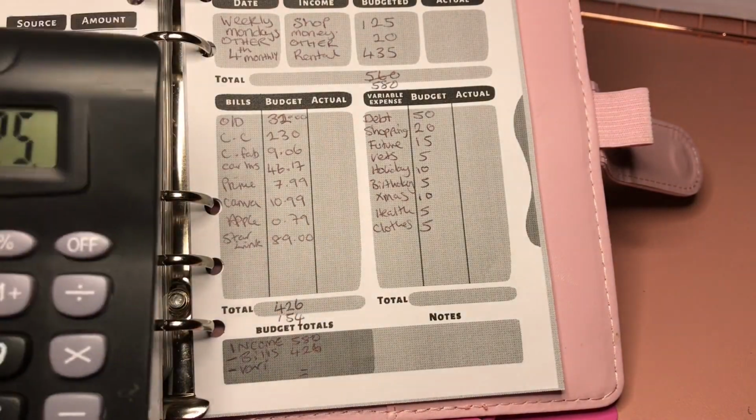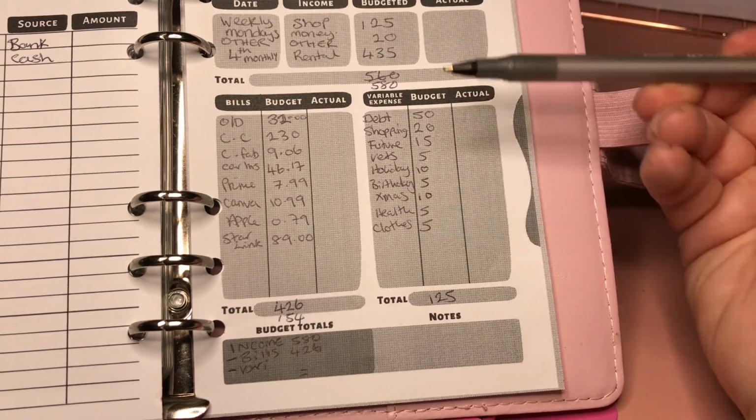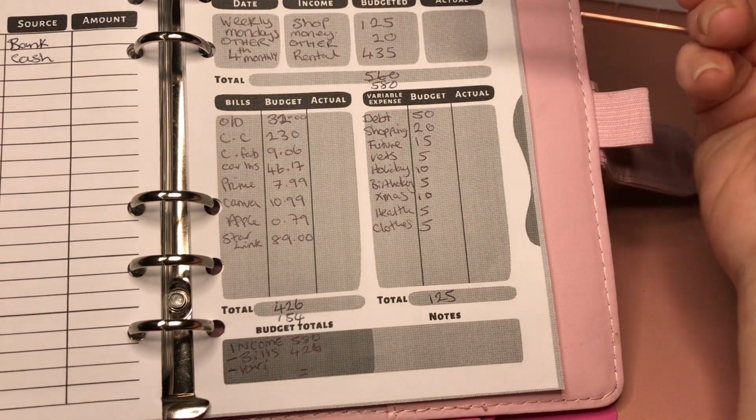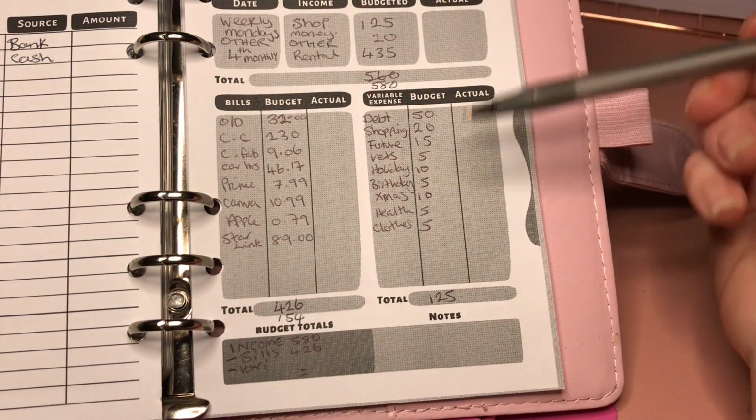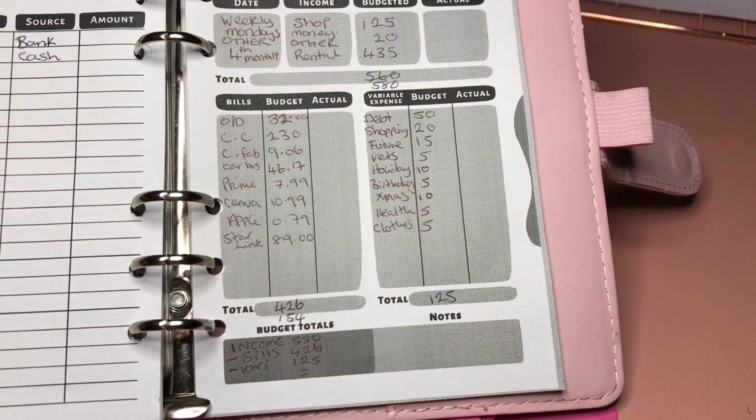So that's £125. So this is the minimum I want to put into the envelope. So if I do get any extra income, such as giving somebody a lift, I can put more into these. So down in my little notes here, I'm just going to write 125.